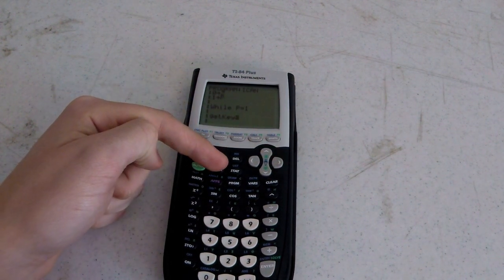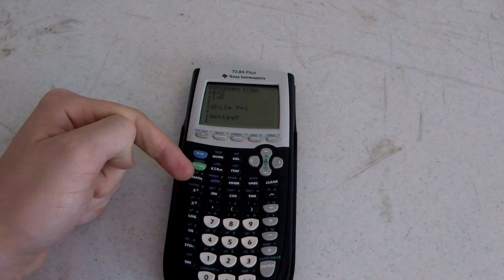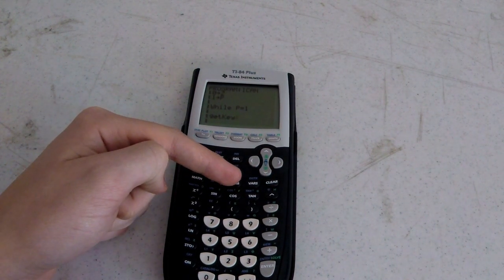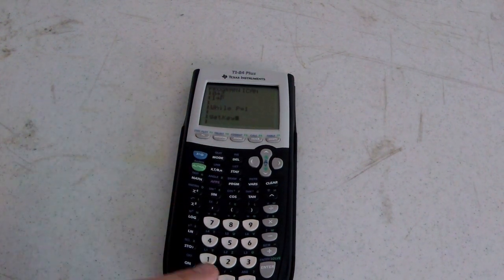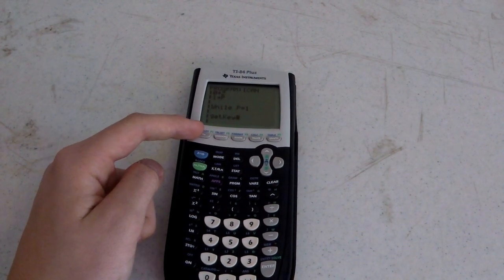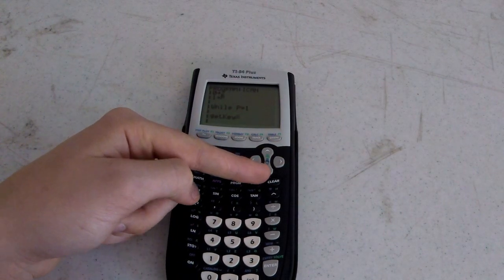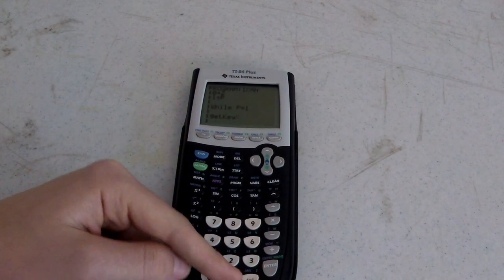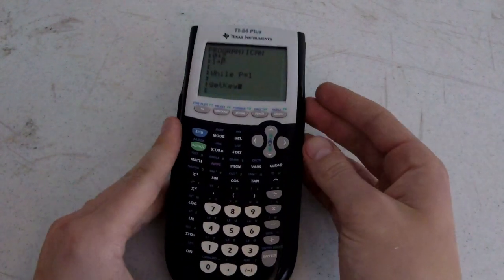3, 1, 3, 2, 3, 3, 3, 4. 4, 1, 4, 2, 4, 3, 4, 4, 4, 5, and so on, making the Enter 105. The ones I mainly use personally are this one, 11, the Y equals key, 24, 25, 26, 34, and 105. But you can assign any of these keys to do whatever you want.